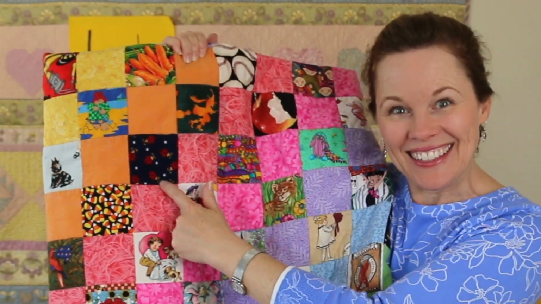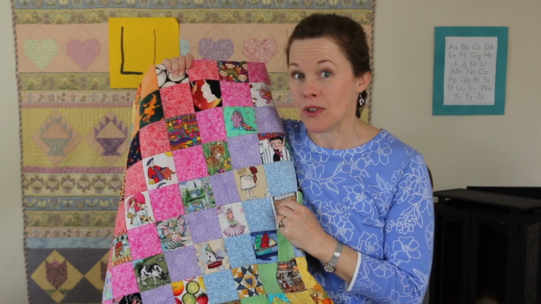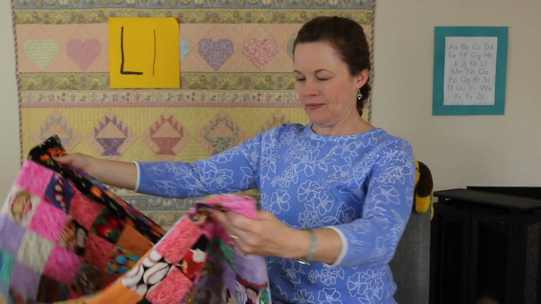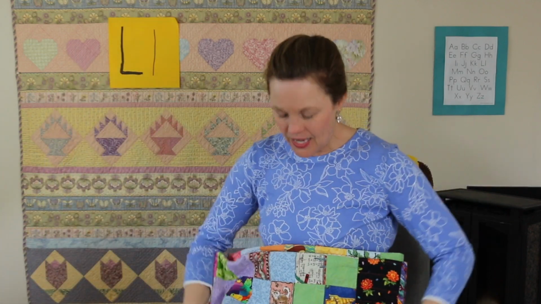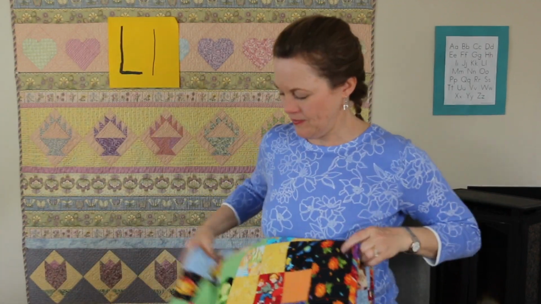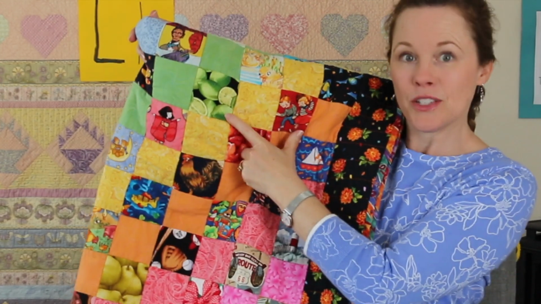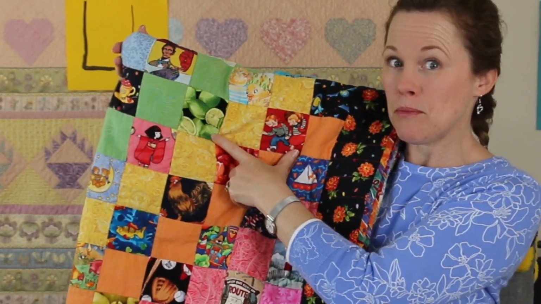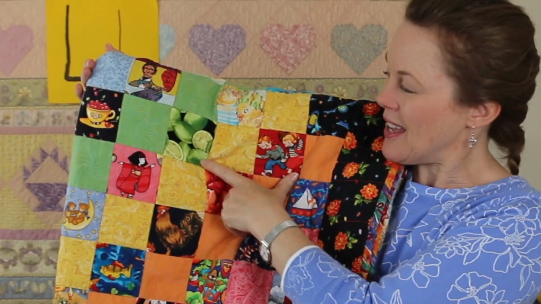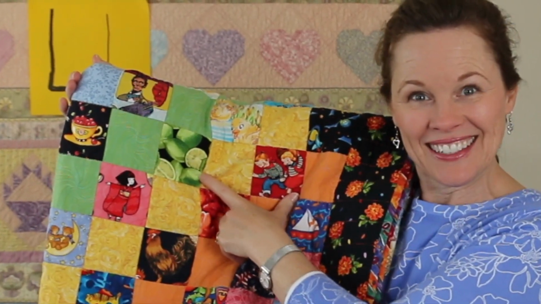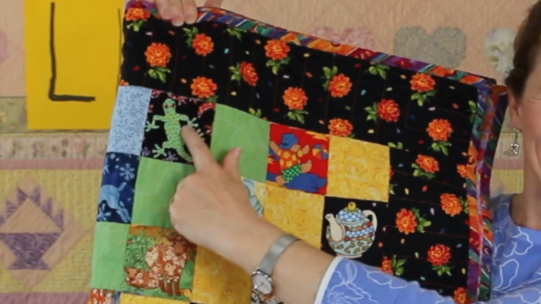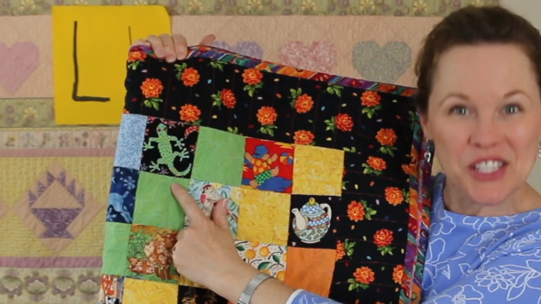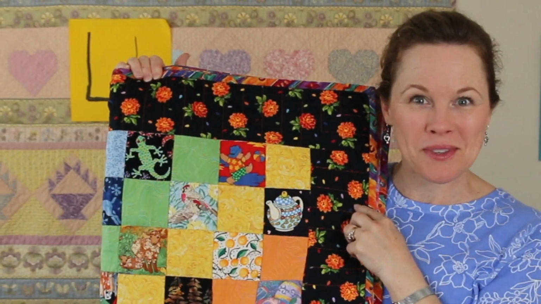Ladybugs begins with L. Now I know I saw a fruit here somewhere that begins with L. Here it is. It's a green fruit. Do you see that? Not a lemon, but a lime. Lime begins with L. And there's one more thing. Let's see if I can find it. What do you see up at the top here? Lizard. Right. Lizard begins with L.